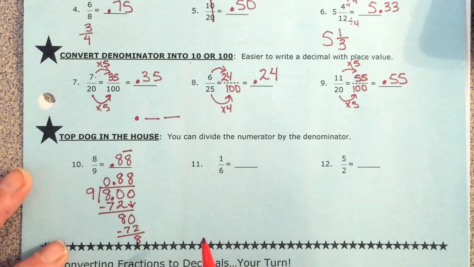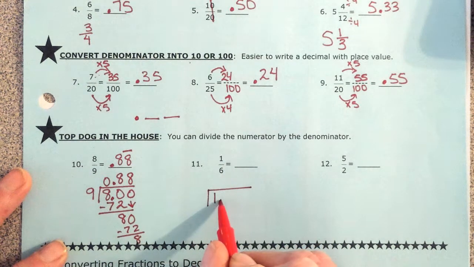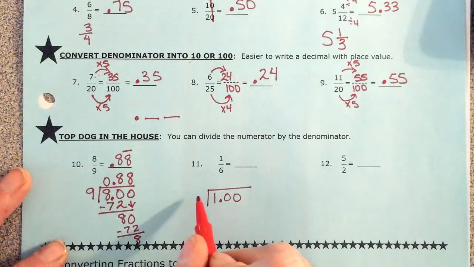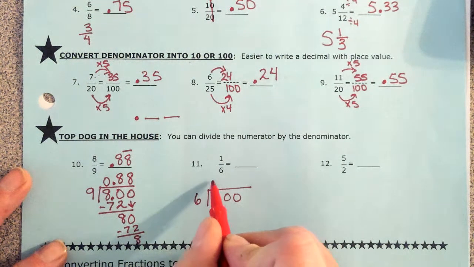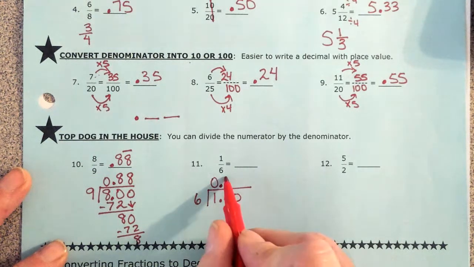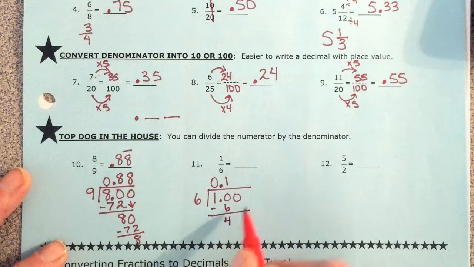I can't reduce it. It's not a benchmark. 6 can't go to 10 or 100, so then I do top dog in the house. I'm going to go ahead and put 1.00. That's the same thing as 1. And then on the outside is a 6. Now 6 can't go into 1, so put a 0. Get my decimal. 6 can go into 10 one time. 1 times 6 is 6. Subtract. That gives me 4.